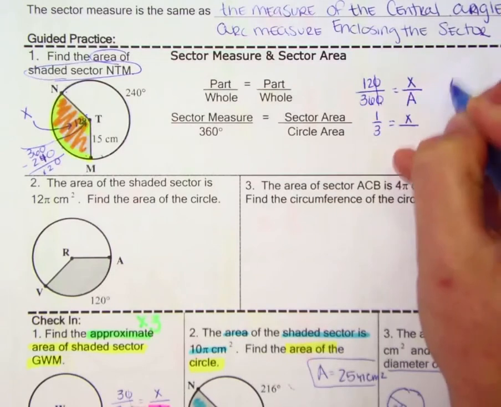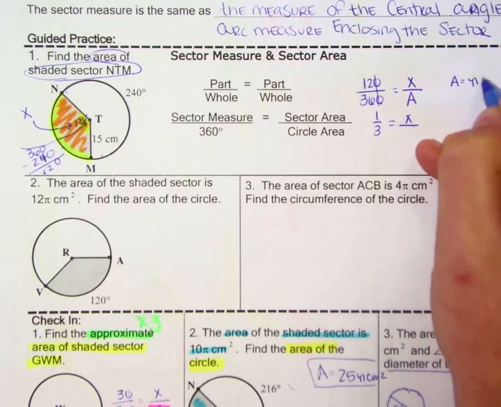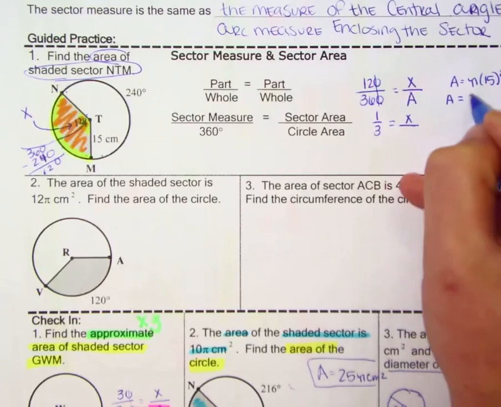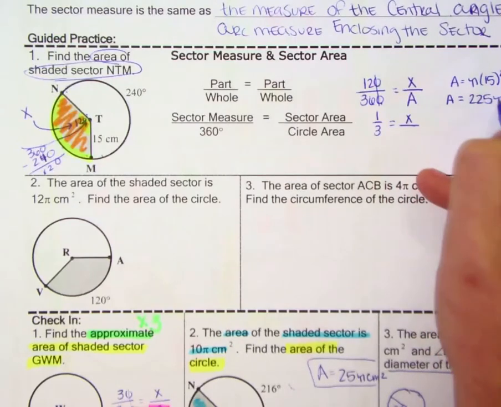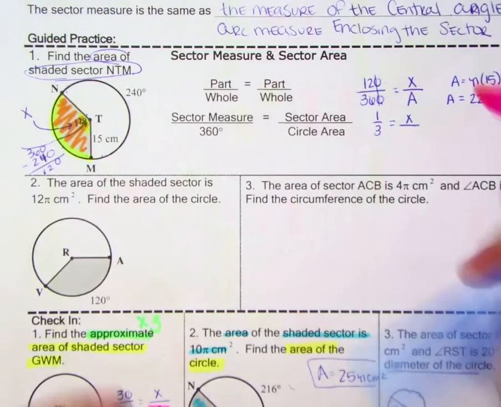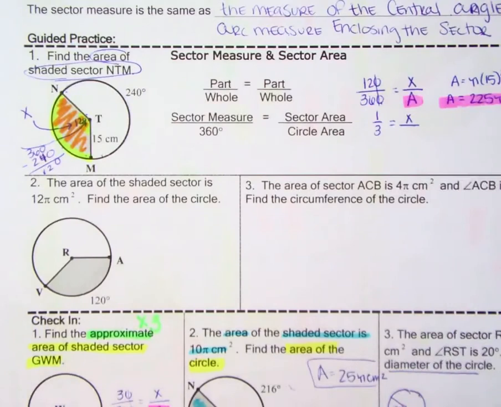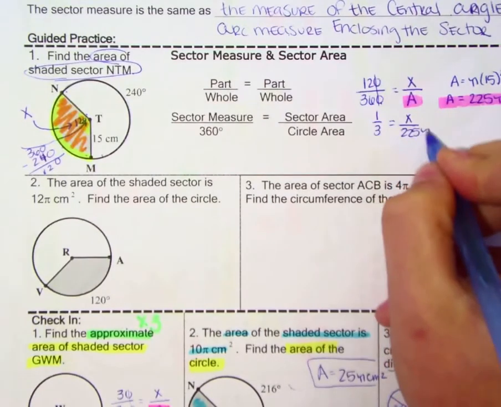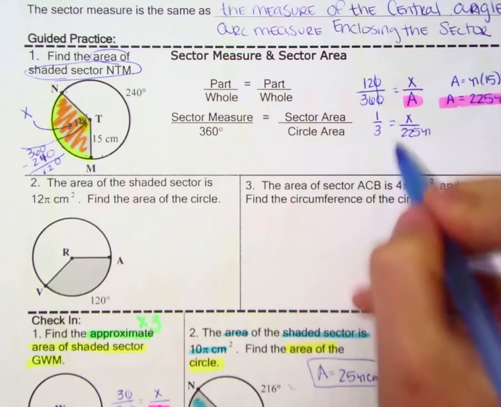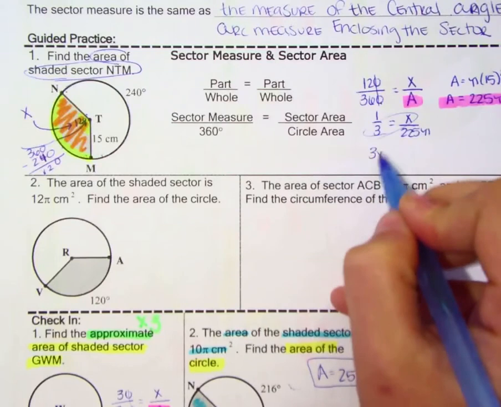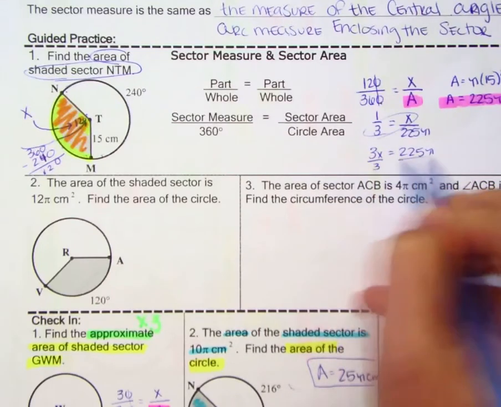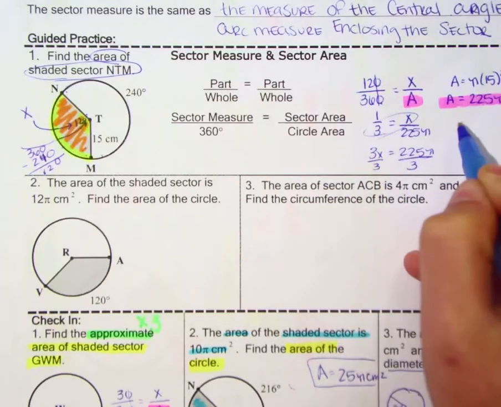The area I need to solve for, x, equals pi times the radius, which is 15, squared. And 15 squared is 225. So we know the area is 225 pi. Okay, cross multiply. 3x equals 225 pi. Divide both sides by 3.